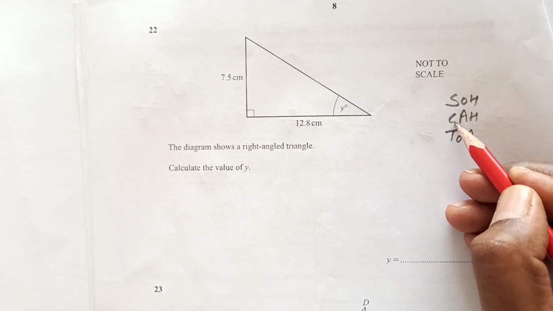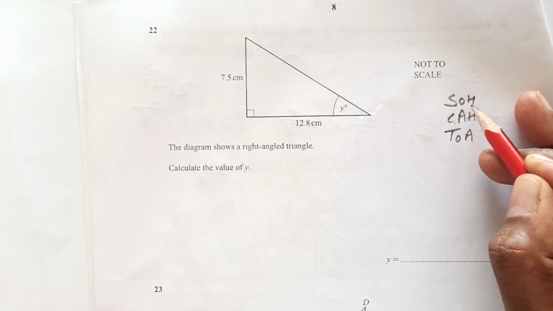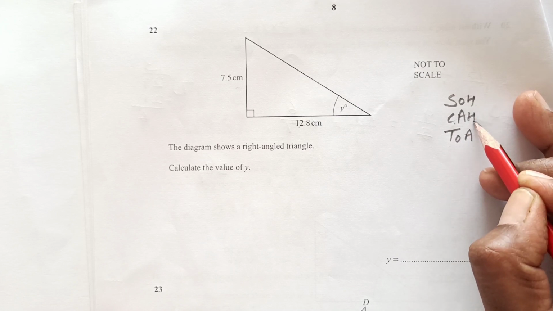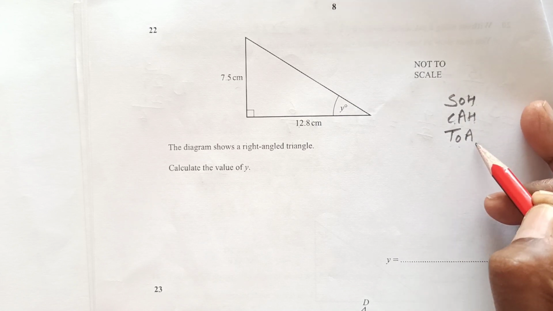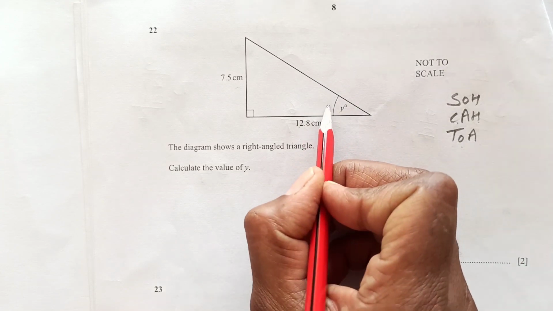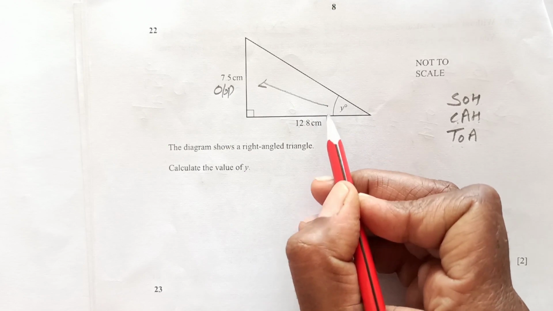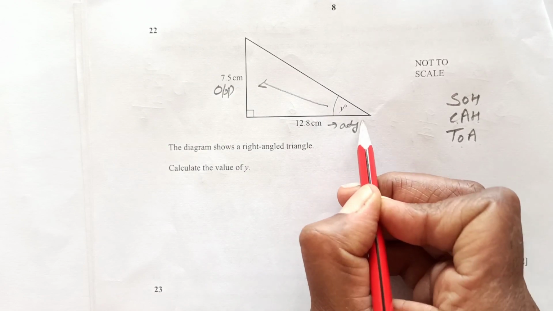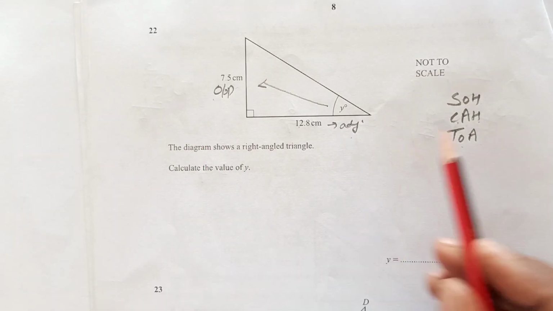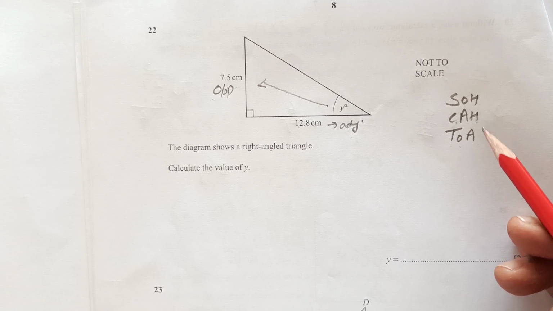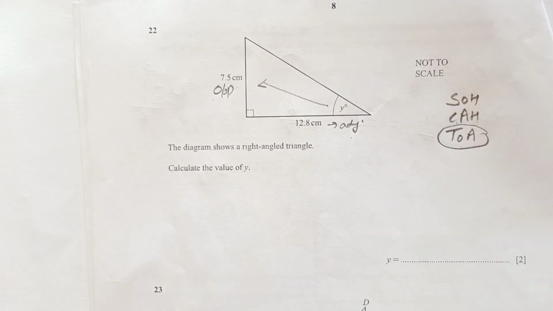This is sine, cosine, tangent: opposite over hypotenuse, adjacent over hypotenuse, opposite over adjacent. Opposite is this side, and adjacent is just beside it. So opposite and adjacent are involved here with tan.